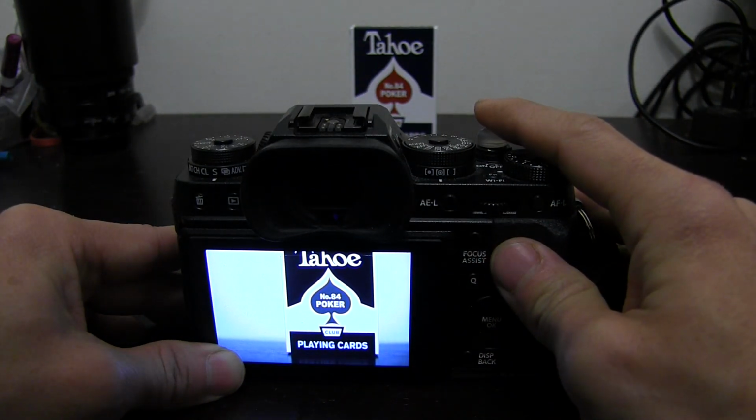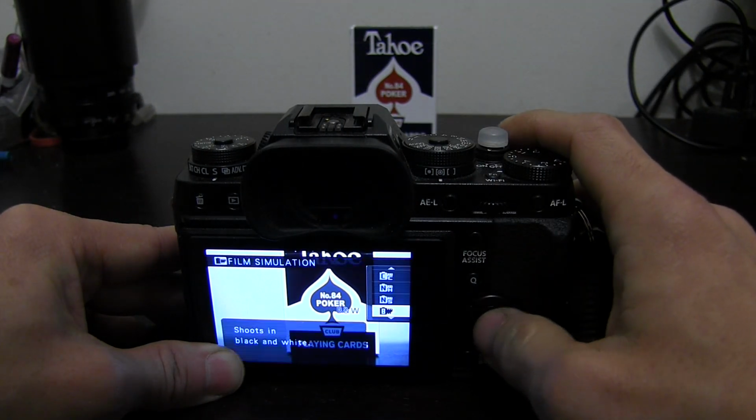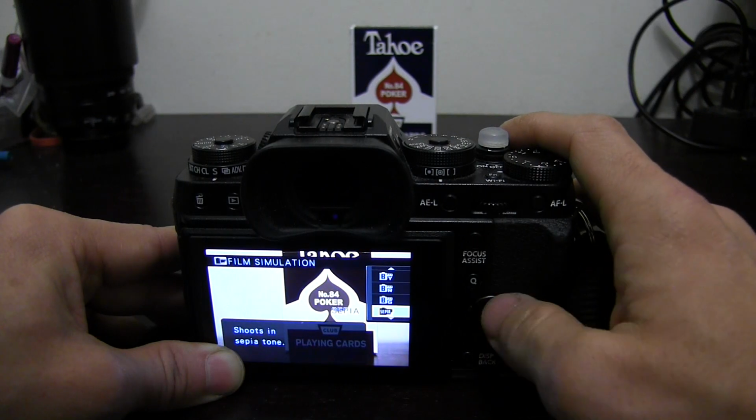Now it's in black and white in the film simulations. Or you can just press the left arrow, boom, and just pick one of these. It's all the same.